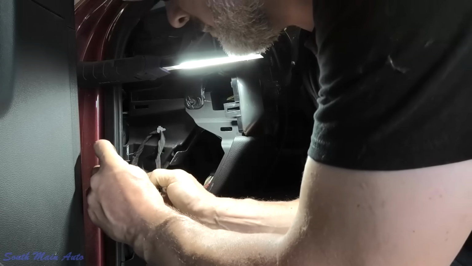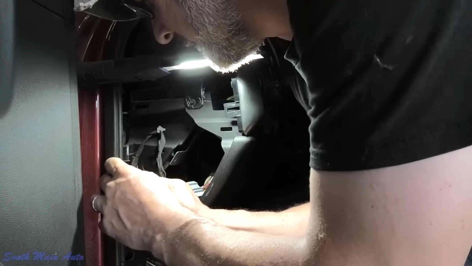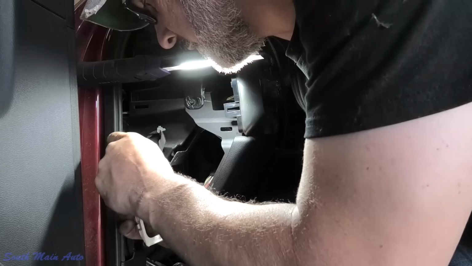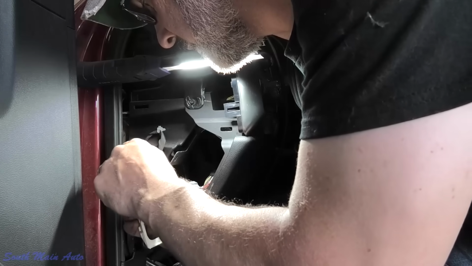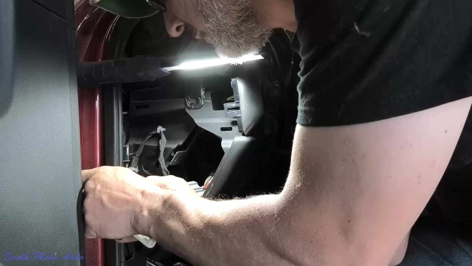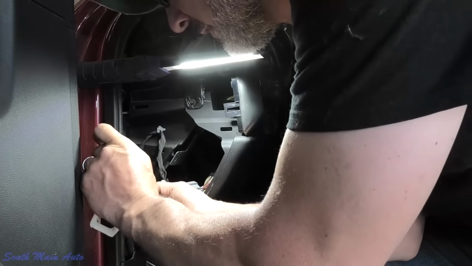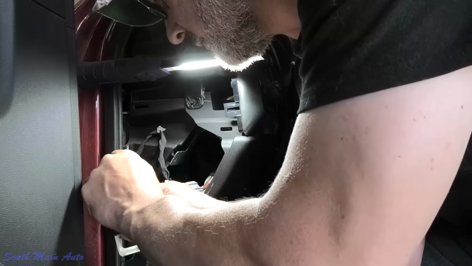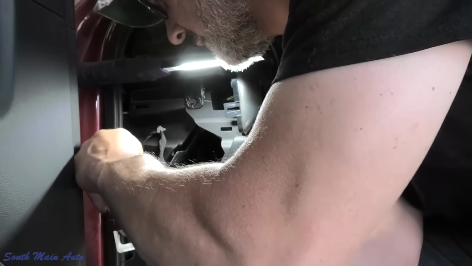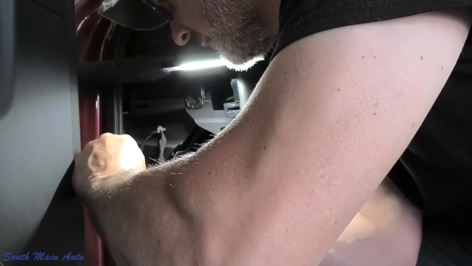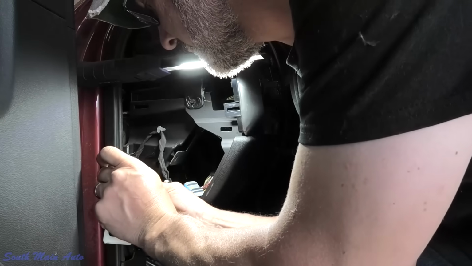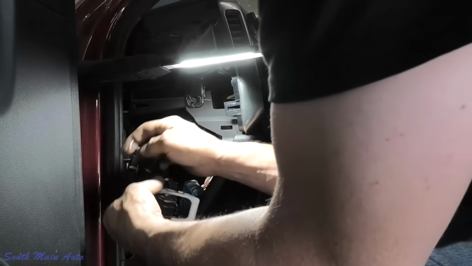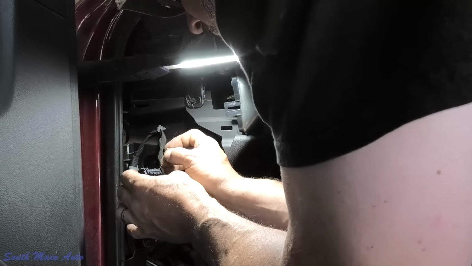Get a hold of this wire on the back side here, see if I can get it to release. Come on, baby. I can't get a hold of that latch. I see it.